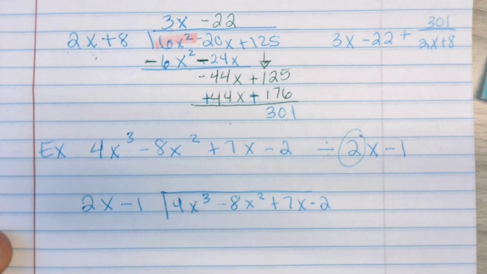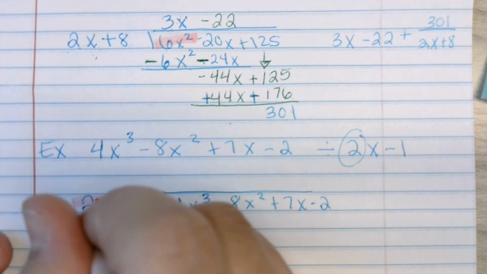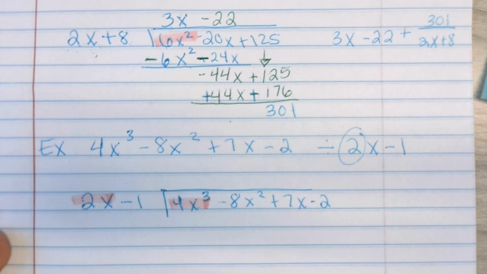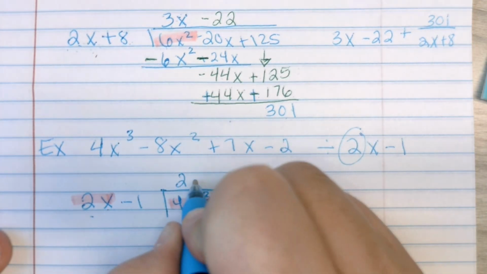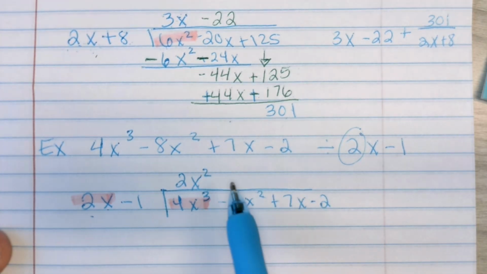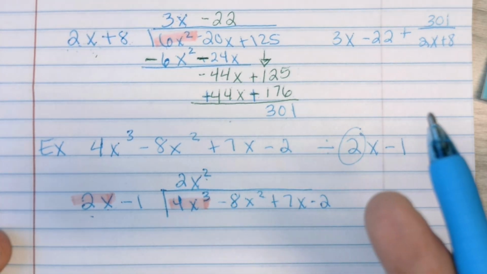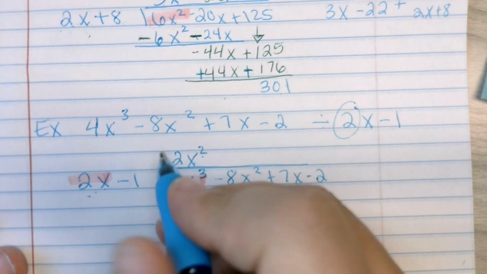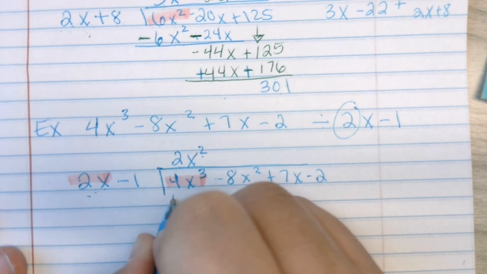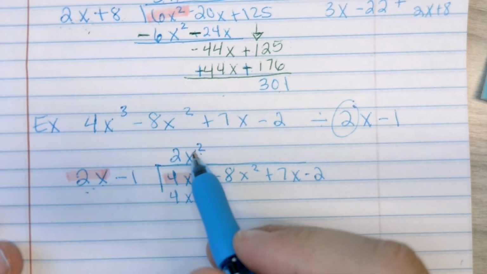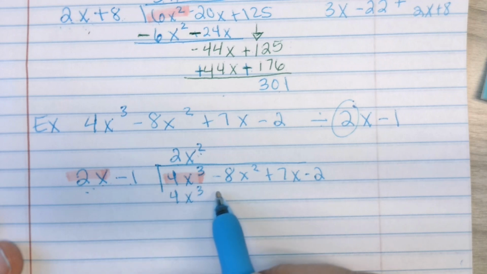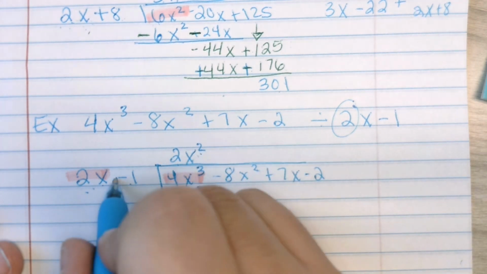Okay, now I'm trying to find a number that multiplies times 2x to give me 4x cubed. Well, the number we can do separately from the variable. So 2 times 2 gives me 4. And then I have 1x on the outside, 3 x's on the inside. So I need 2 more x's, because when I multiply x's, I add the exponents. So 2x times 2x squared is 4x cubed. Don't forget to do 2x squared times negative 1 to fill in the space under the x squared.